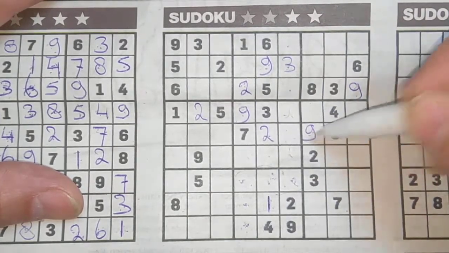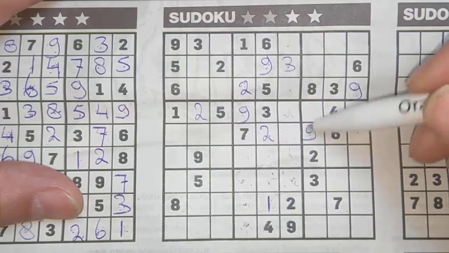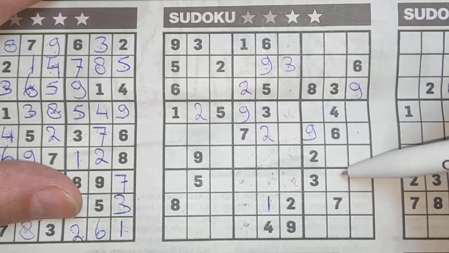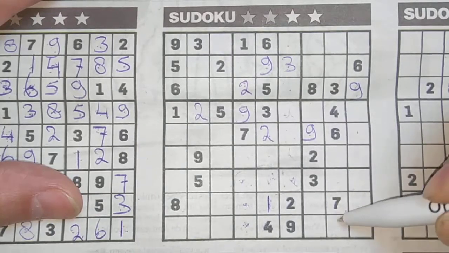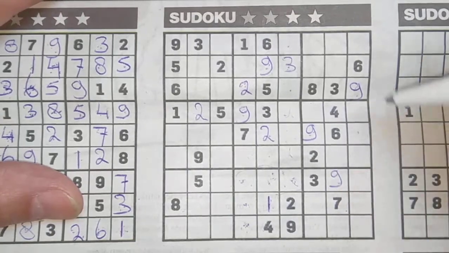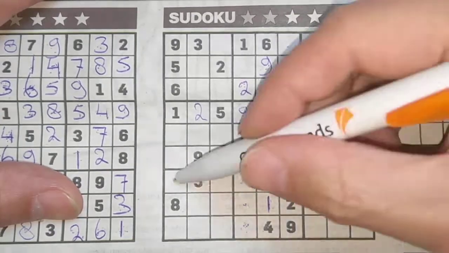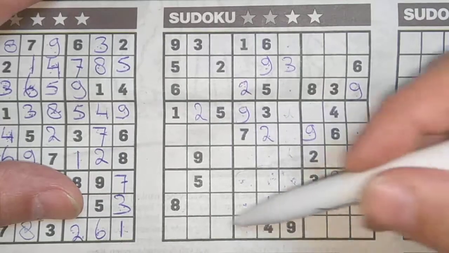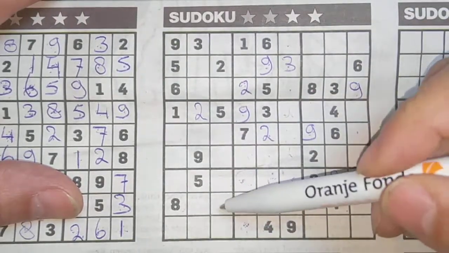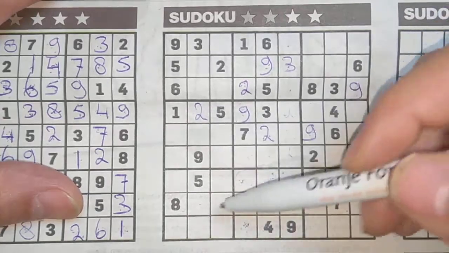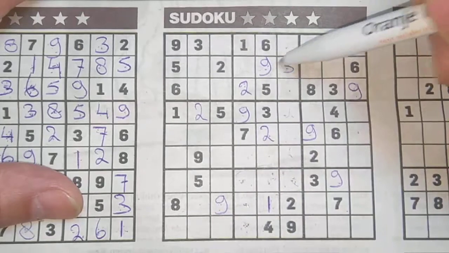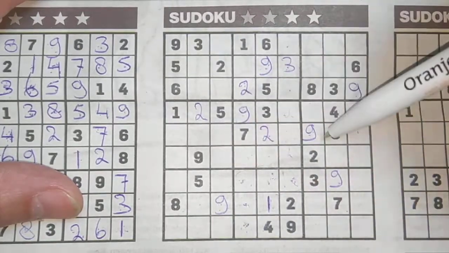The 9 should be here. A 9 in this column, a 9 in that column. So in the column between, the only 2 places for the 9 should be here or there. But we have a 9 here, so no 9 there. The 9 should be here. A 9 in this row, a 9 in the last row. So in the row between, the only 2 places for the 9 should be here or there. I see a 9 here, no 9 there. The 9 should be here. And all the 9s are used.